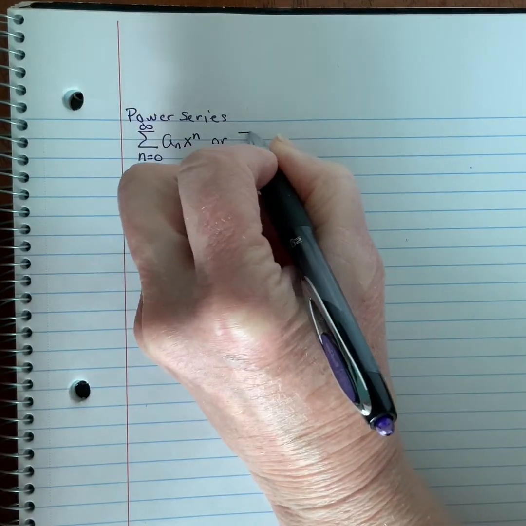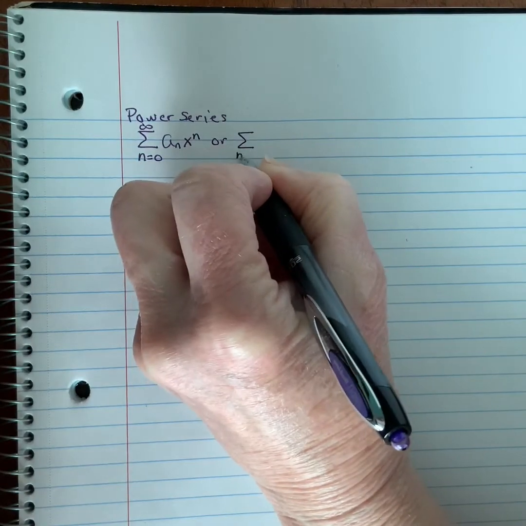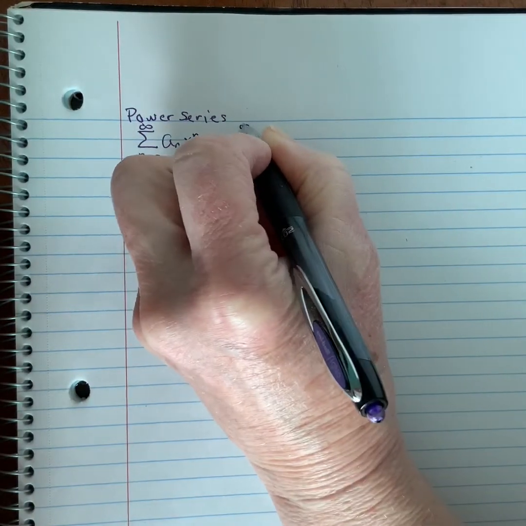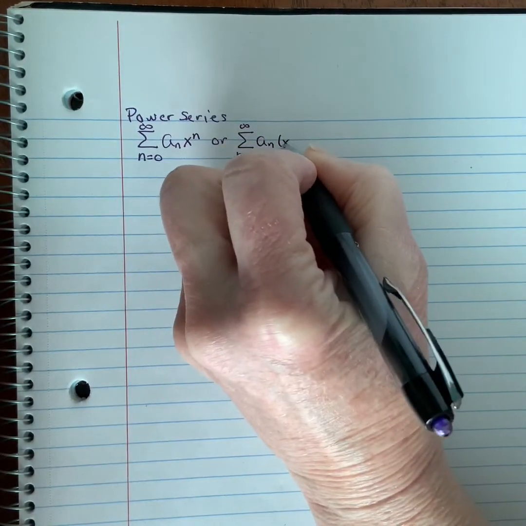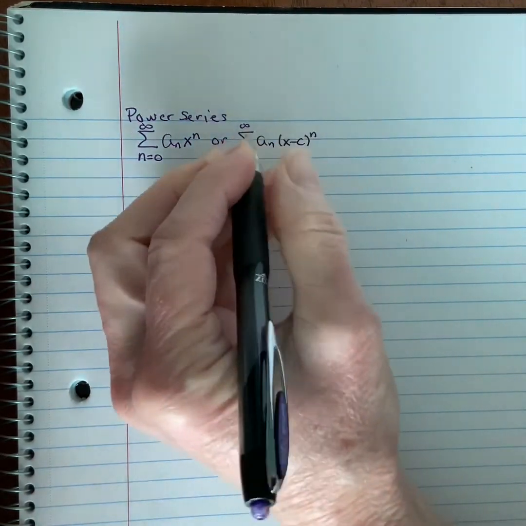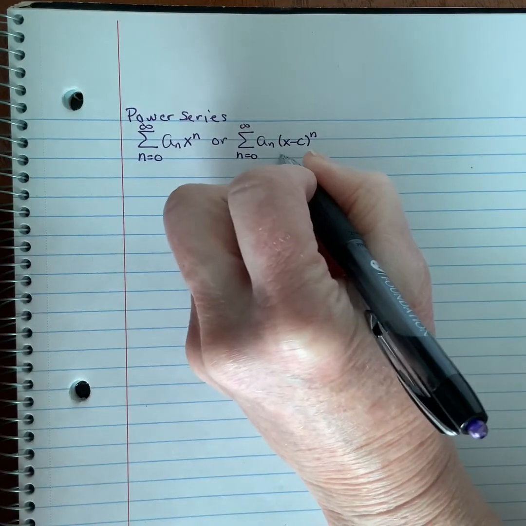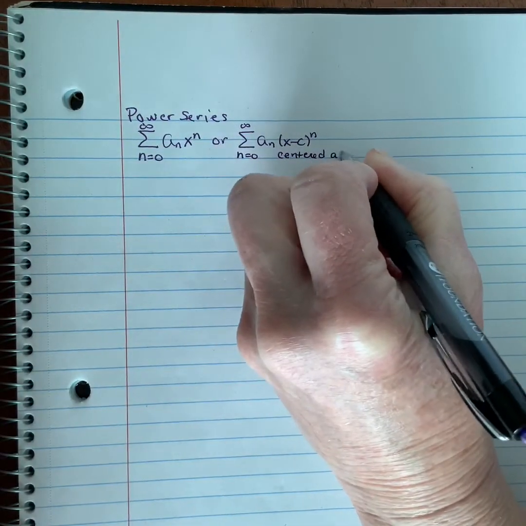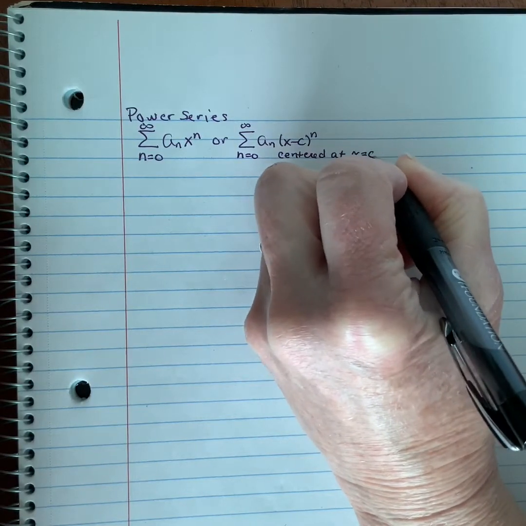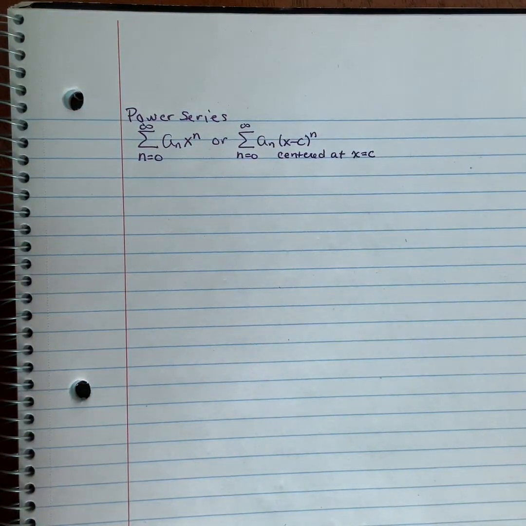Or a power series can be written like this: n equals 0 to infinity a sub n times (x minus c) to the n. This power series is said to be centered at x equals c. So that would make a little bit different power series.